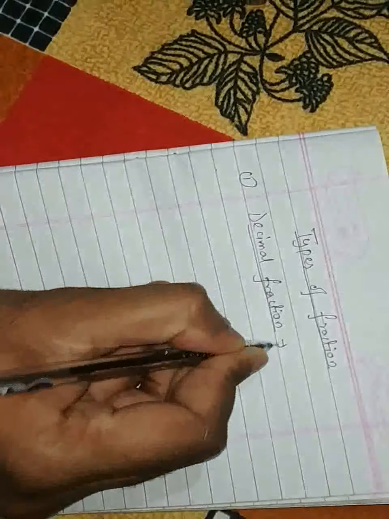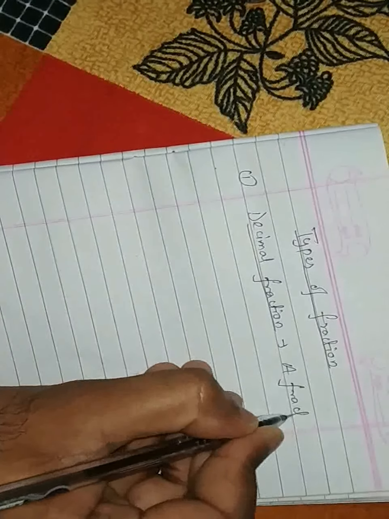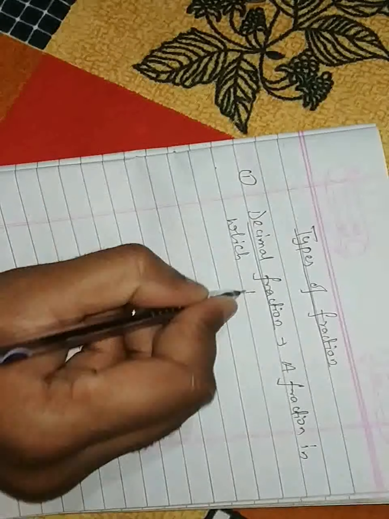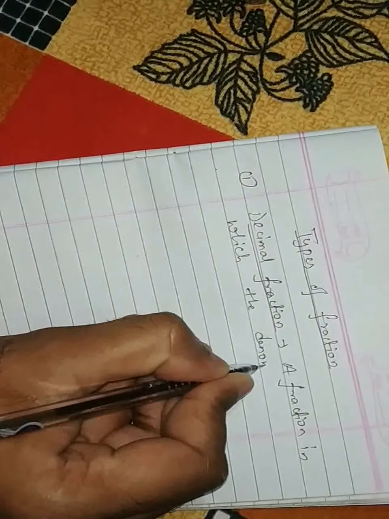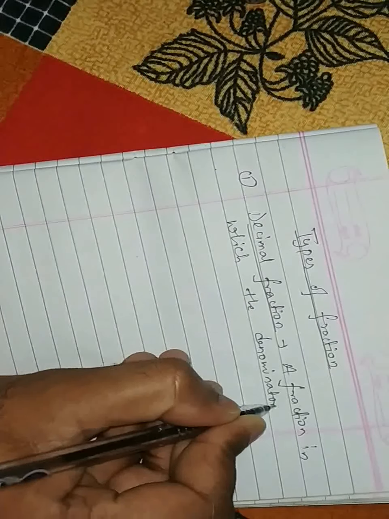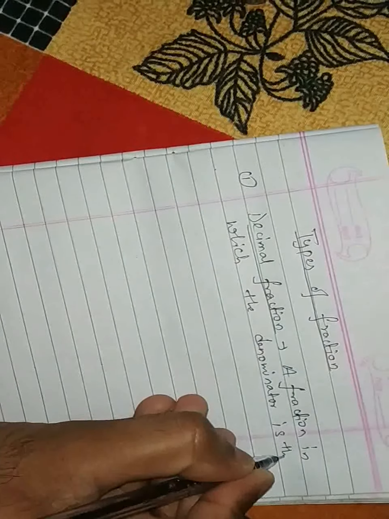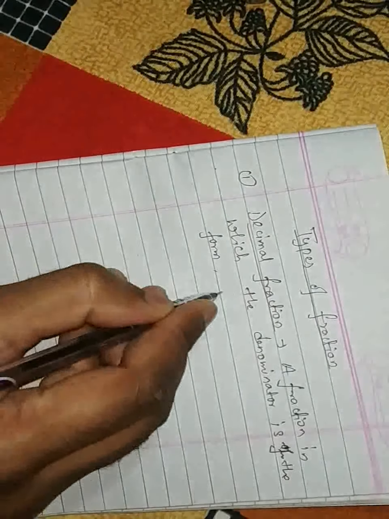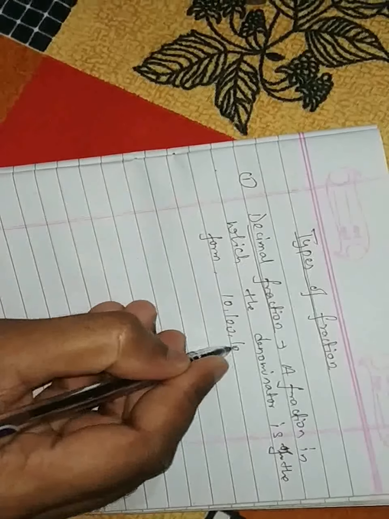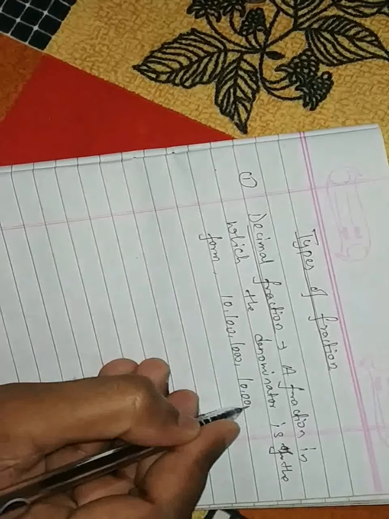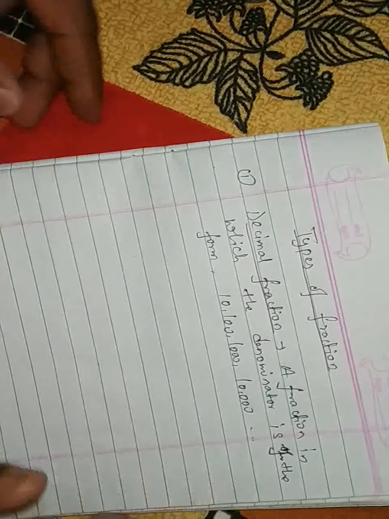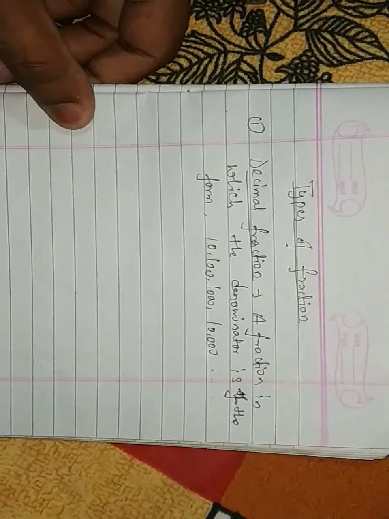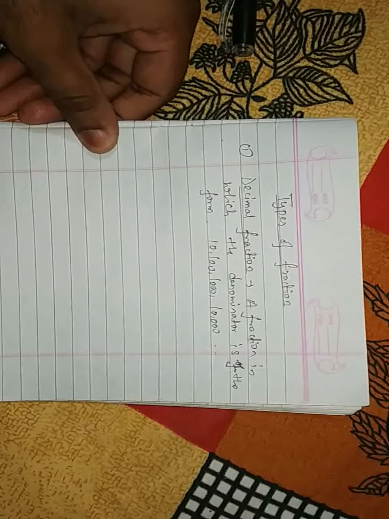What is decimal fraction? A fraction in which the denominator is of the form 10, 100, 1000, 10,000 and so on. ऐसा कोई भी फ्रैक्शन जिसमें डिनोमिनेटर 10 हो, 100 हो, 1000 हो, 10,000 हो, anything, that is called the decimal fraction.